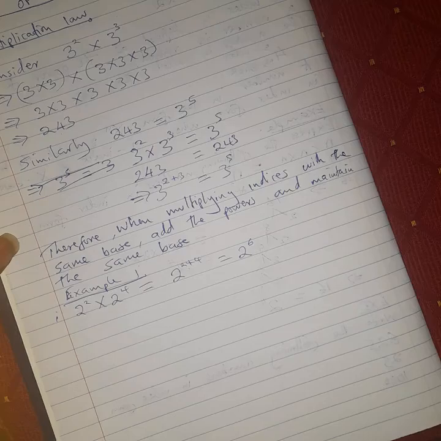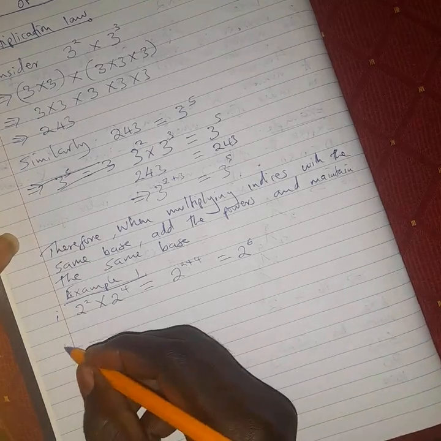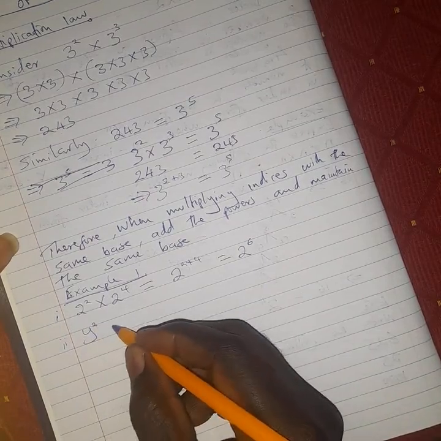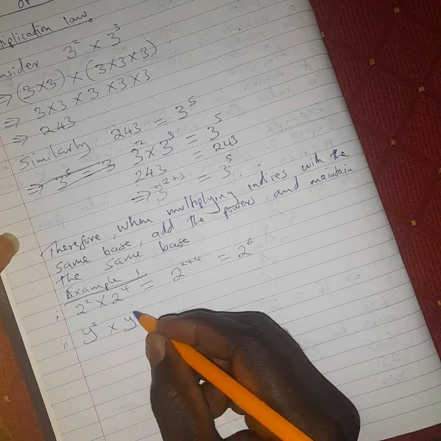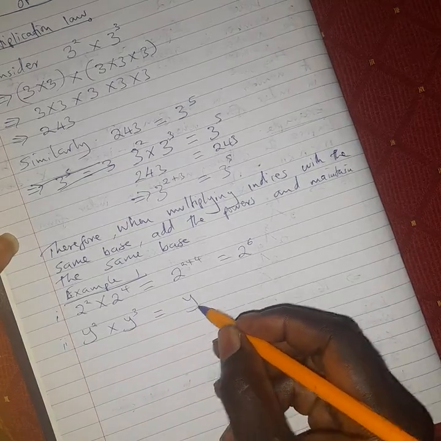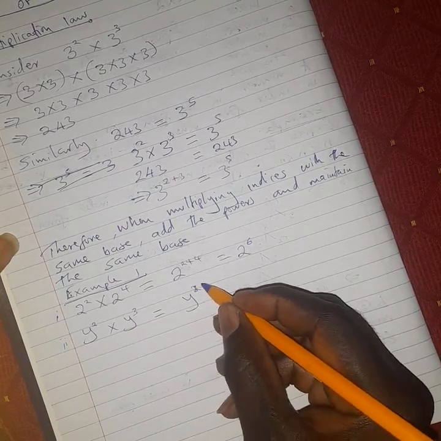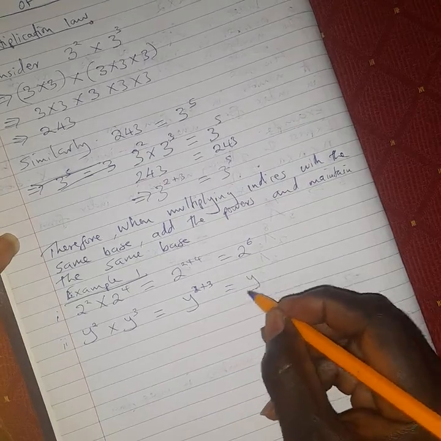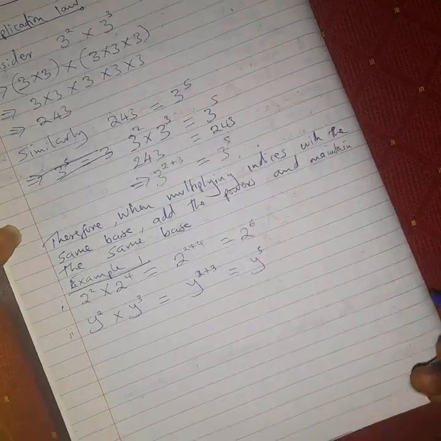That is the solution to that. If you have another example, say y raised to power 2 times y raised to power 3, this is the same as y, maintain the base, and then add the powers. 2 plus 3 gives you y raised to power 5.